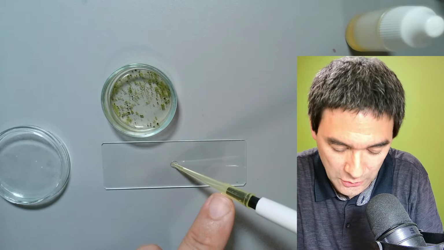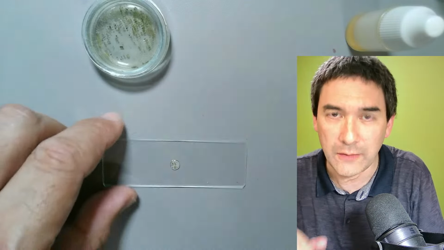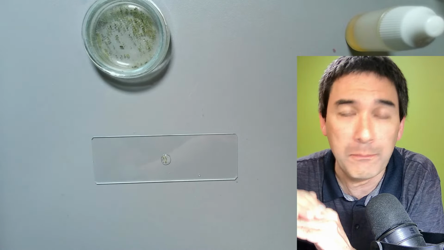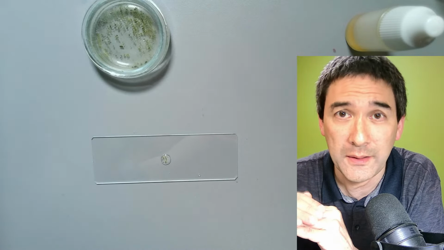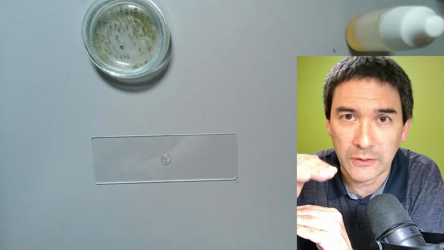And when I say not too much, I'm saying the cover glass should really stick to the slide by capillary action, so to say, by the adhesive forces. So no floating of the cover glass.